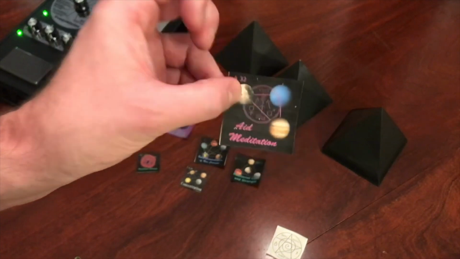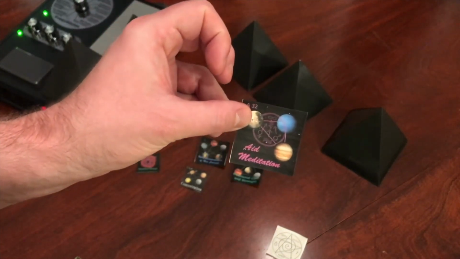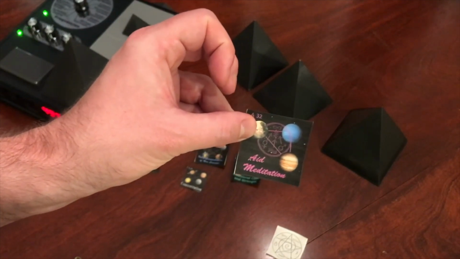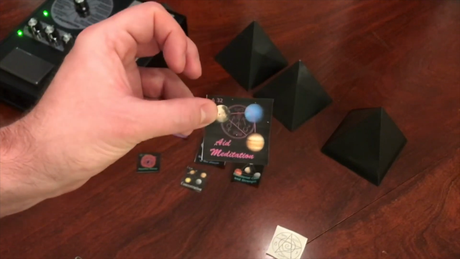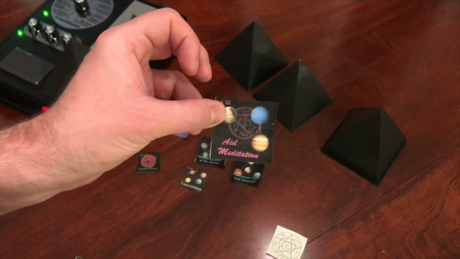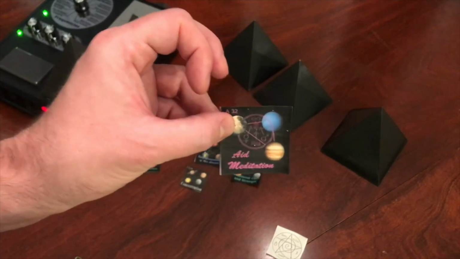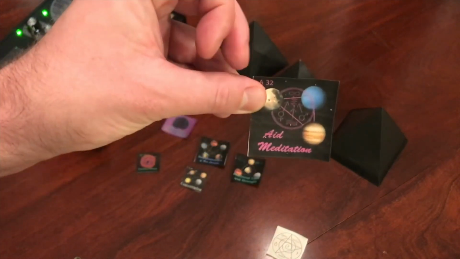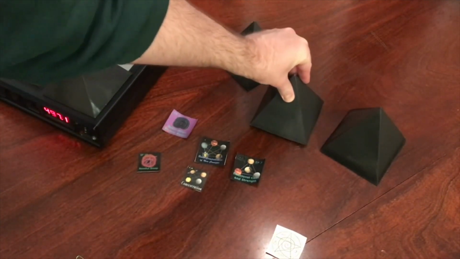Let's say that in the mornings you wake up, you want to meditate immediately. Okay, 20 minutes, 30 minutes, something like that. Next to your meditation spot, if you're staring at a wall, and that's what I normally do, I stare at a blank wall, whatever your meditation room or space is, take the Aid Meditation trend card, slip it under a pyramid right next to it. Boom.